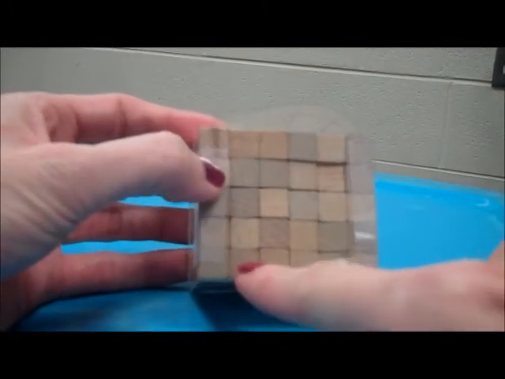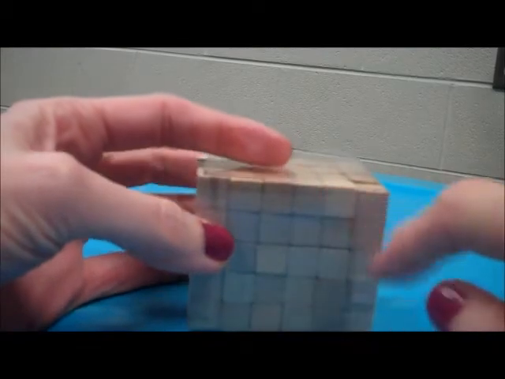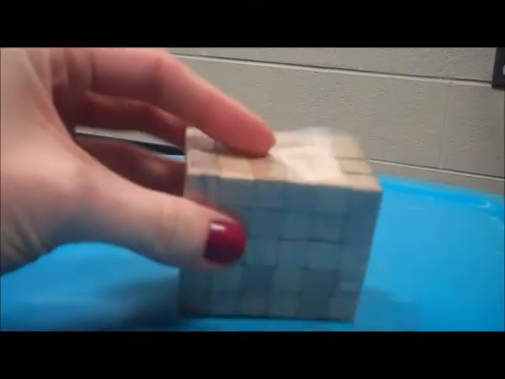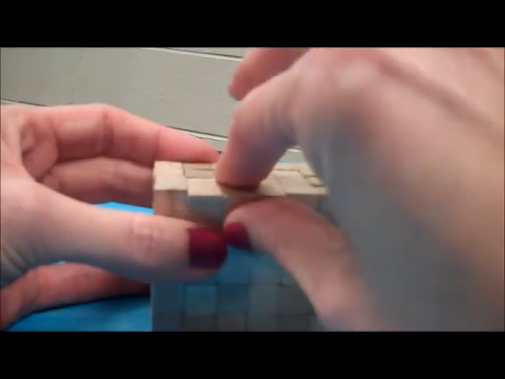Remember, on this bottom layer there were 24 cubes. If we count, I have 1, 2, 3, 4, 5 layers. Each layer has 24 cubes in it. So in all, I have 24 times 5 layers. There are 120 cubes filling up this rectangular prism. So its volume would be 120 cubic centimeters, because it takes 120 of the cubic centimeters to fill that up.